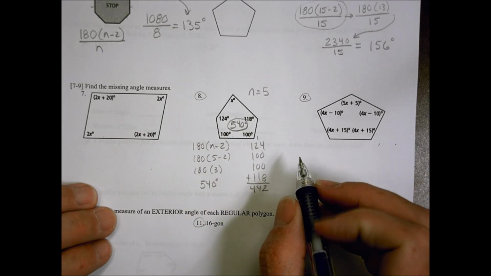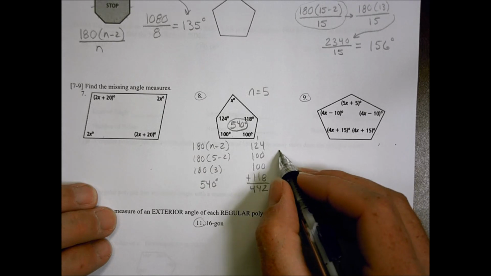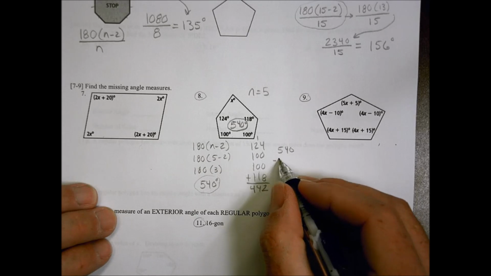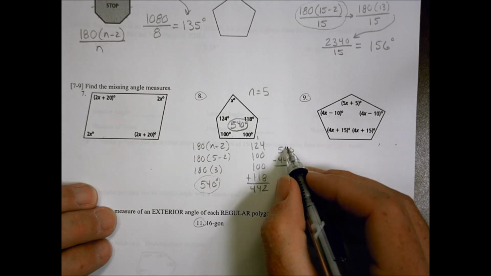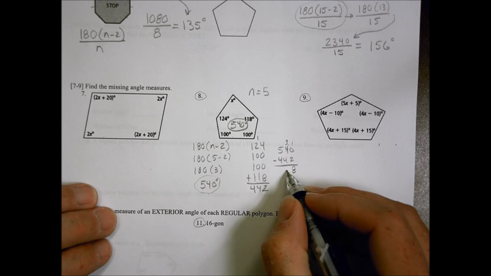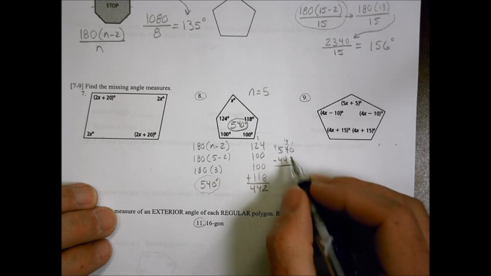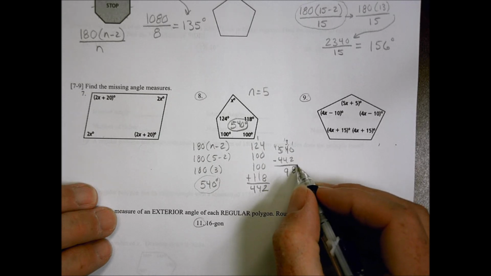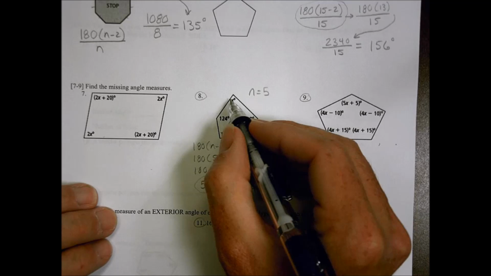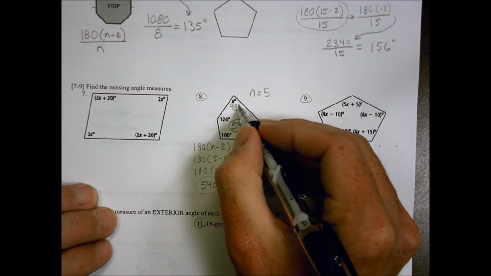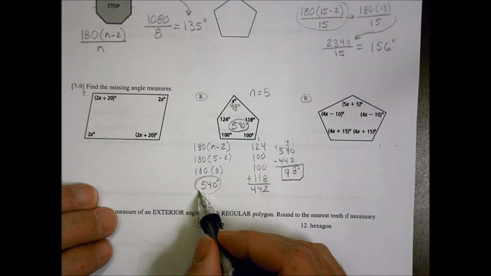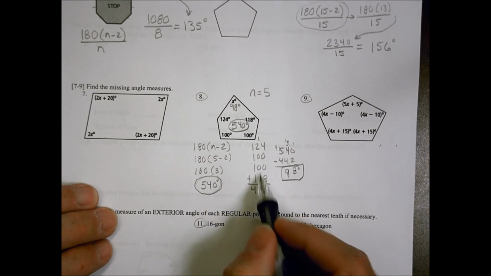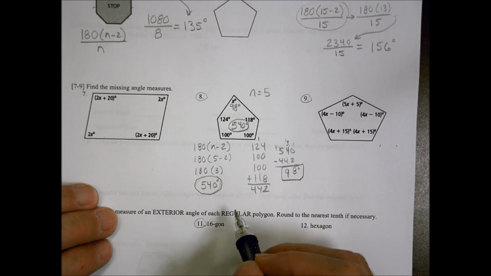So to find out what is left, we're going to take our 540, what it should be in sum, minus what we've already used, 442. And when we do that problem, we have to borrow there again, 13 minus 4 is 9. We end up with 98 degrees is what the value of x is going to be. So this value right here would be 98 degrees. So we had to find the sum of the interior angles, then subtract from the sum the angles we'd already used in order to see what's left.